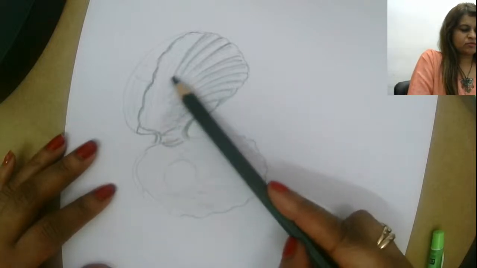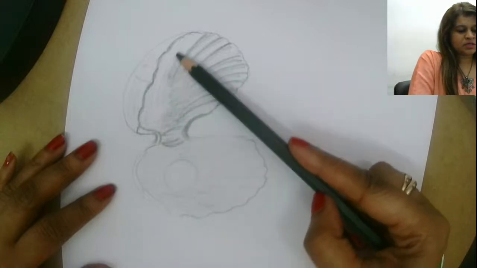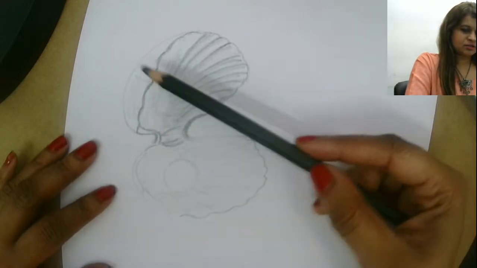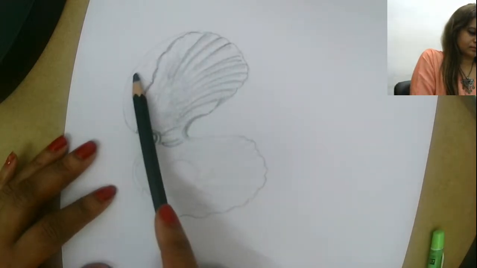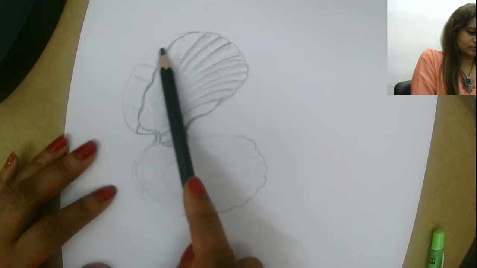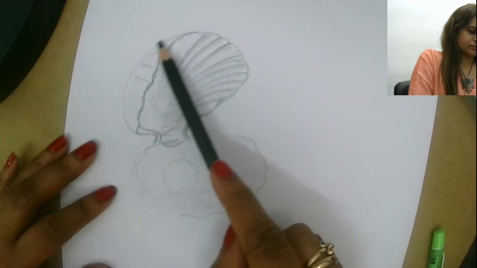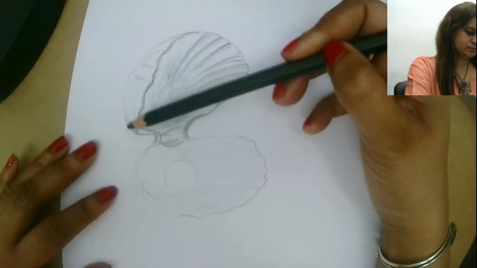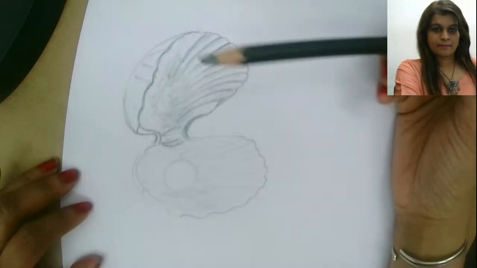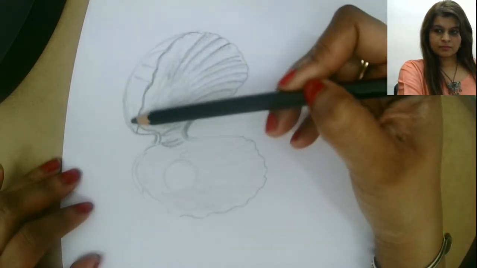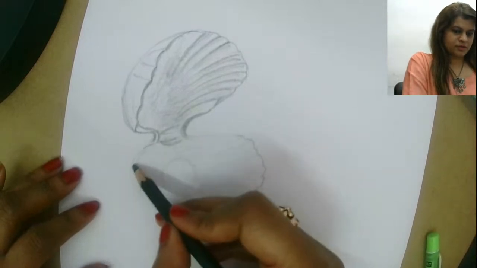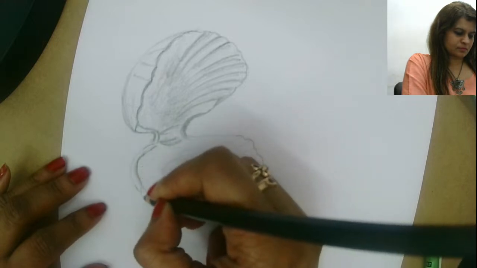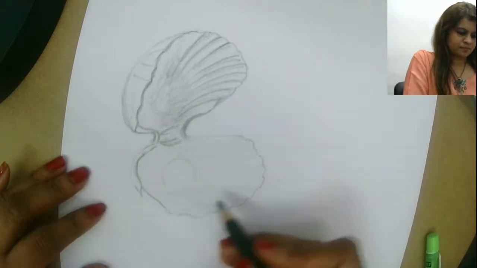This area is a little more diffused. Can't see too much of lines over there. So blurring it out. Same as here.